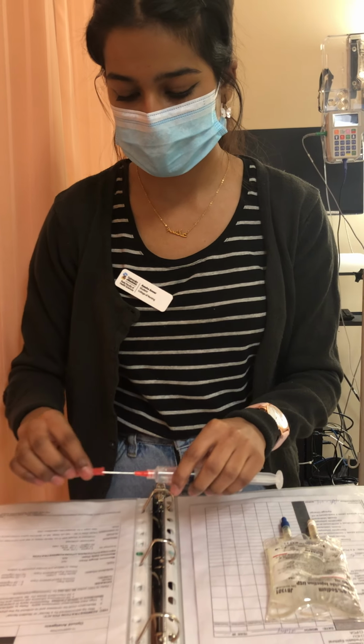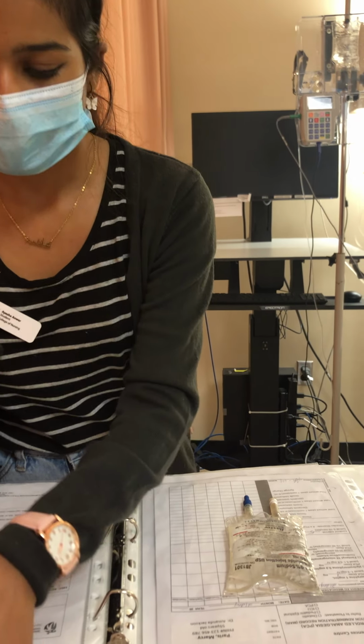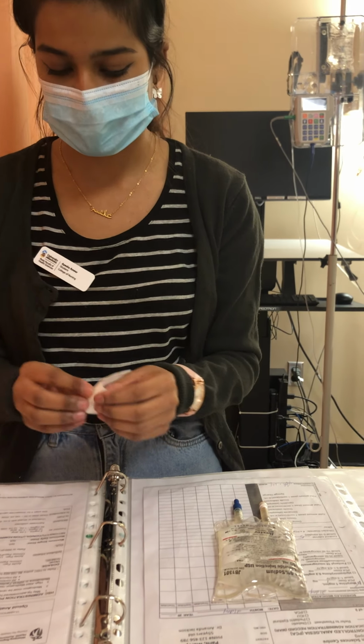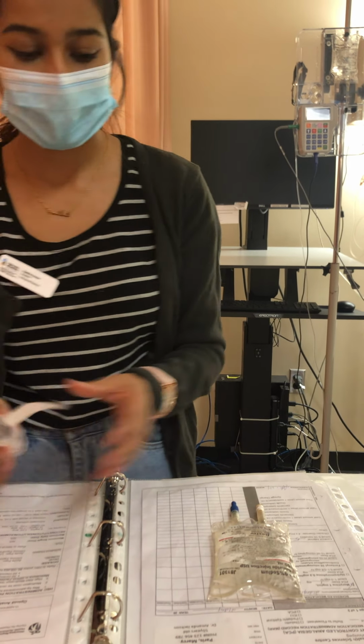Okay, so I've done that. And I'd be using the scoop method to ensure safety. Then I'll attach this label to my syringe to make sure I don't get the medications mixed up. Okay, so I've done that.